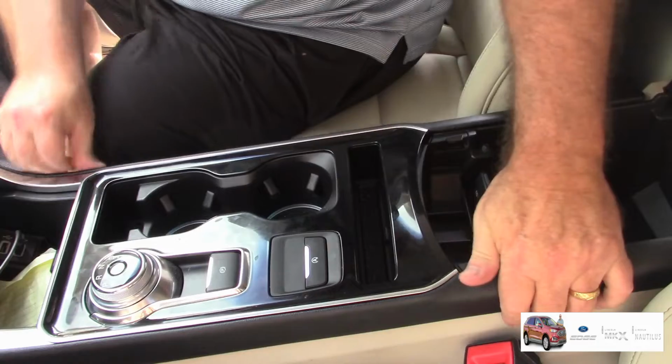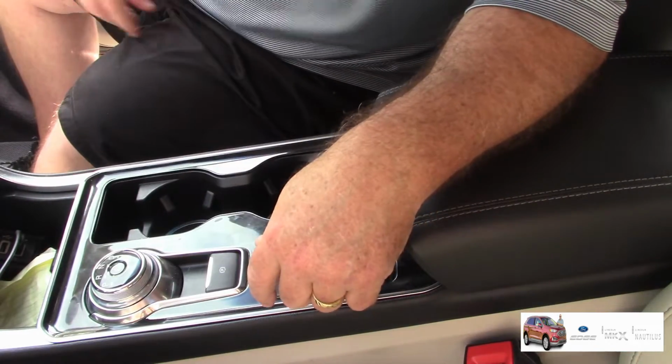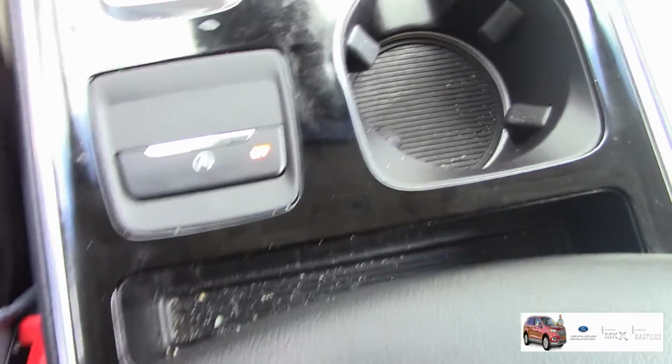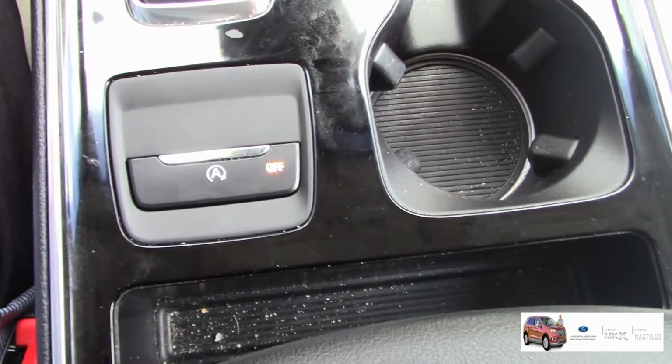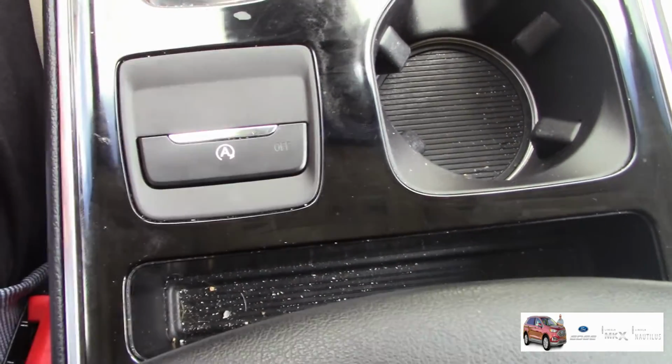And there you go. That's all you need to do to it. And now let's go ahead and start her up and see how this button works. Now, as you can see, it's off automatically. So if I want to turn it on, I got to push it.